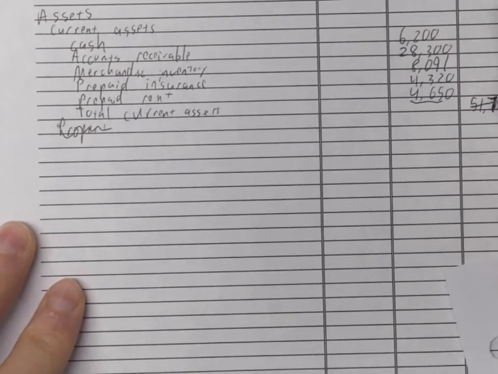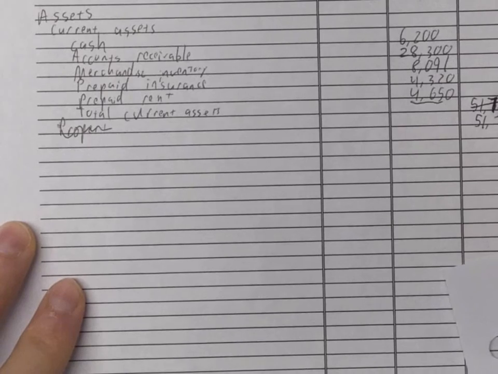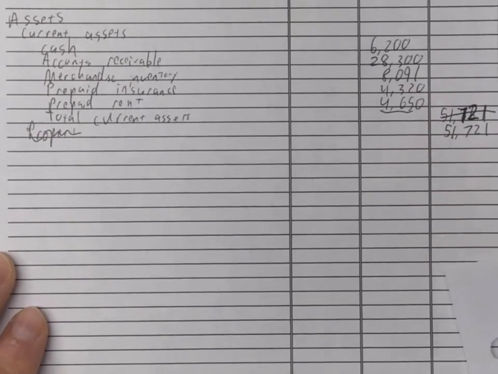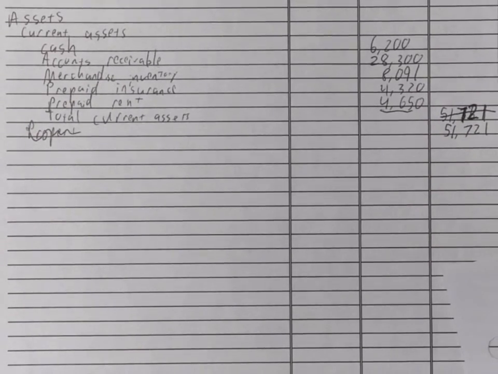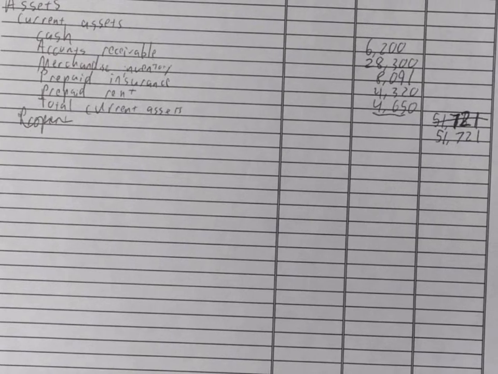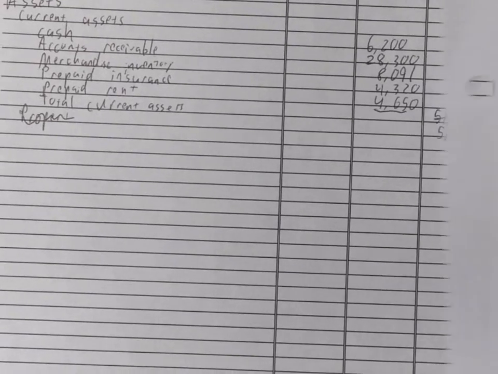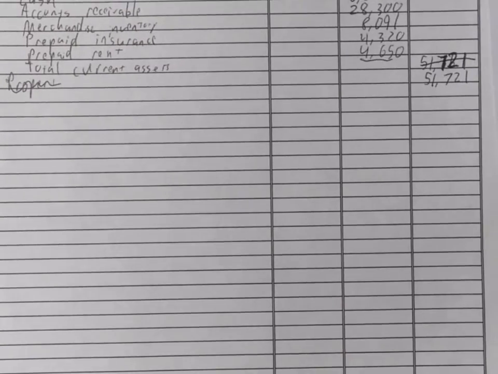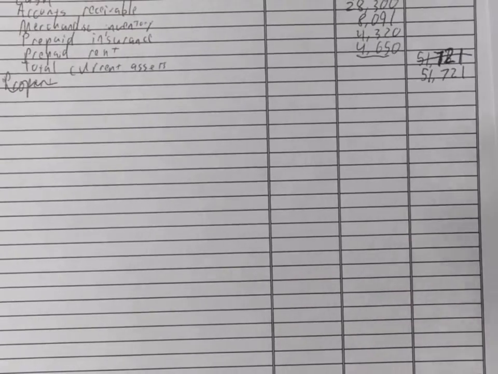Let me actually rewrite that. That's hard to read. 51,721. Okay, a little messy, but we got there. Then we have property, plant, and equipment.